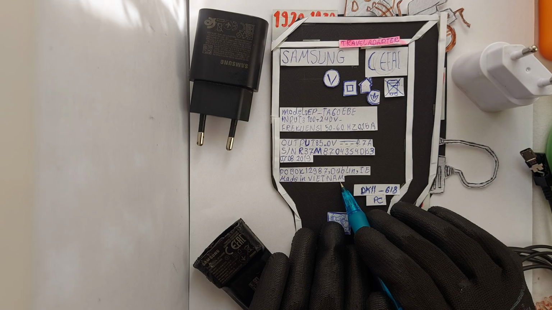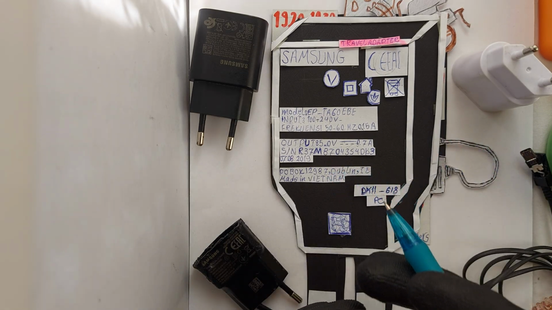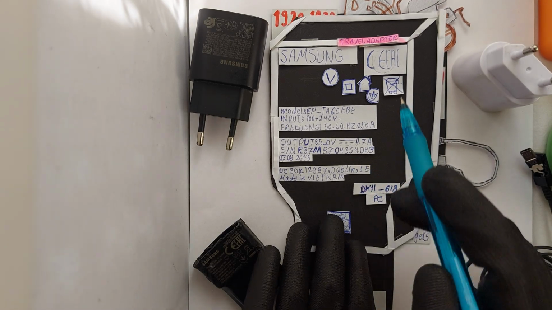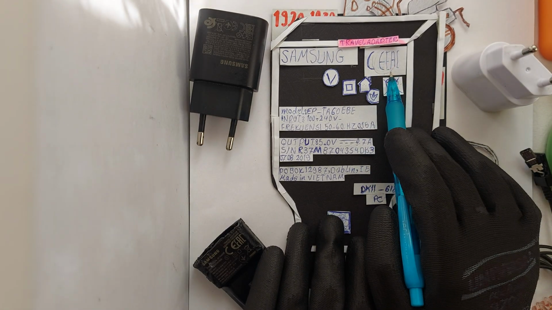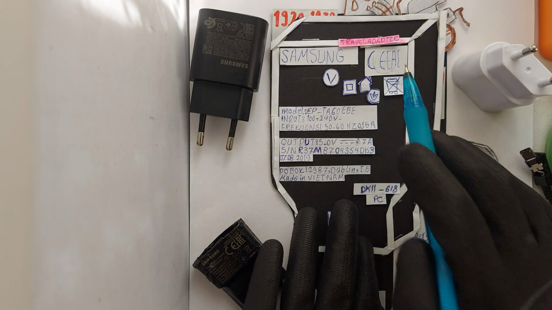Many original chargers, including those for Samsung and other major brands, are manufactured in Vietnam due to its advanced production facilities. We have CE mark right here, a certification mark indicating compliance with the European Union's health, safety, and environmental protection standards.